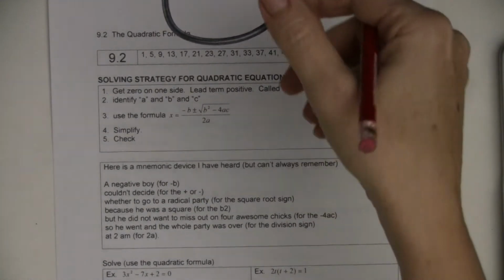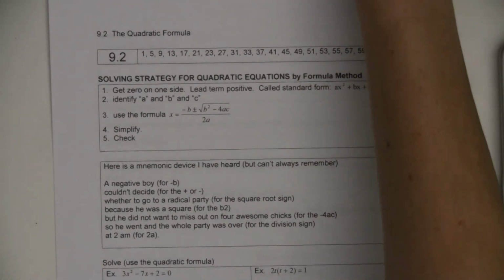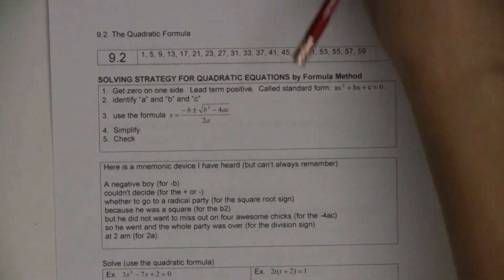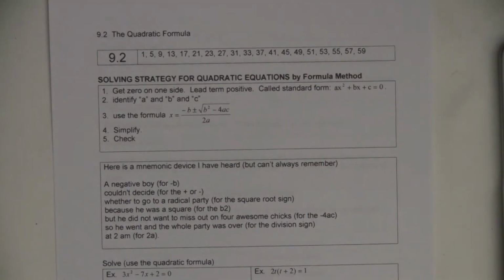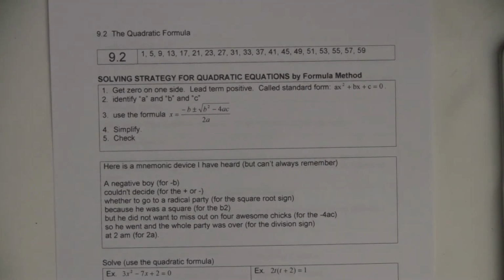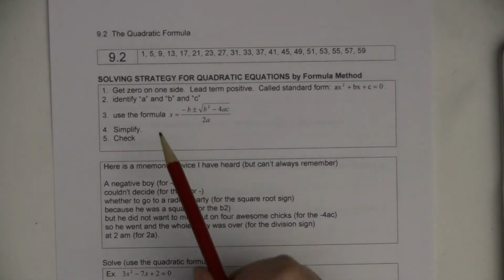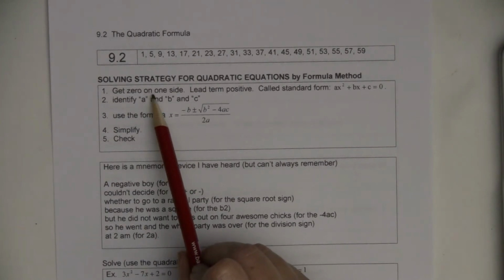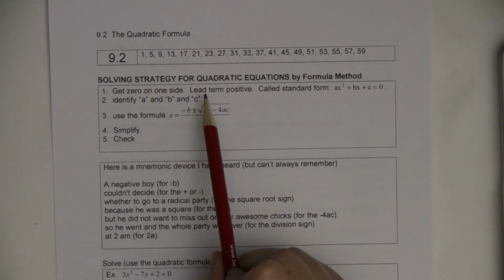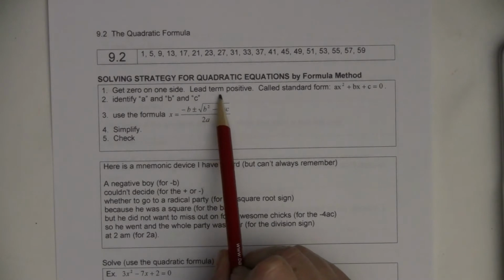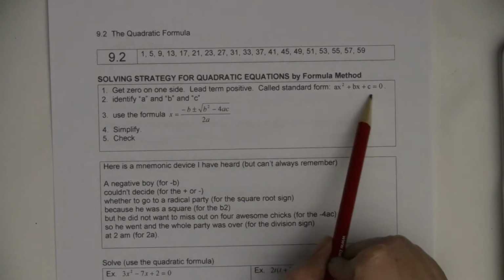Hello my friends, we're going to talk today about the quadratic formula, 9.2. The quadratic formula is the third method that we're going to learn for solving quadratic equations. In order to use the quadratic formula, you have to have 0 on one side. It's better, I think, if your lead term is positive, so that's the standard form.